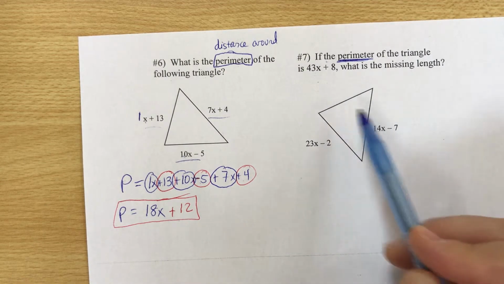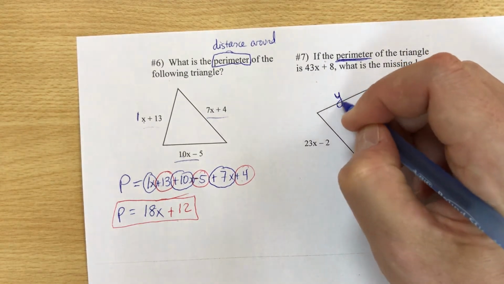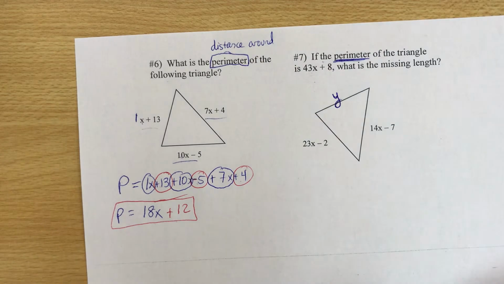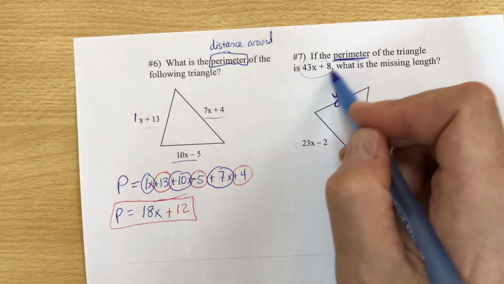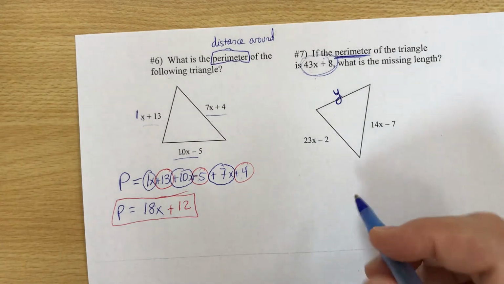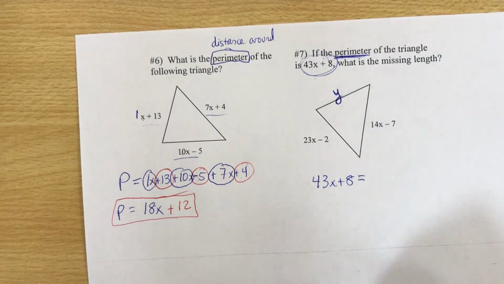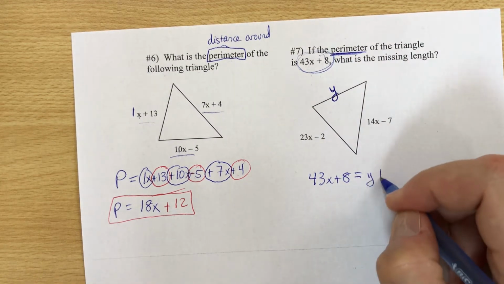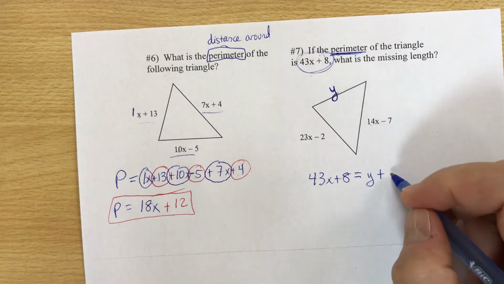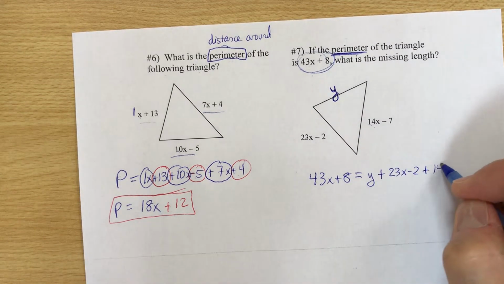we already are using x. I'm going to pick a different value for this. Let me call this y. Now I'm going to set up the perimeter formula. We know that P, which this time is 43x plus 8. P equals, and you add up the sides. Well, y plus 23x minus 2 plus 14x minus 7.